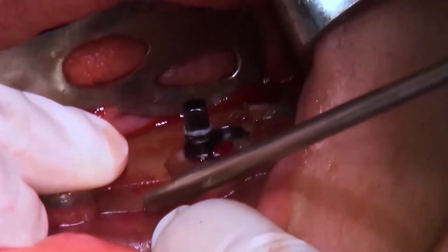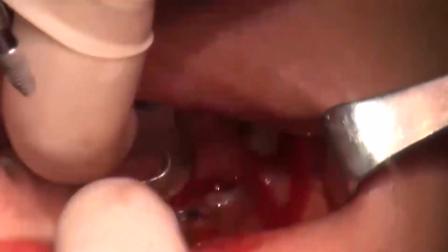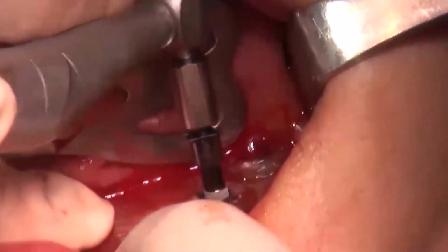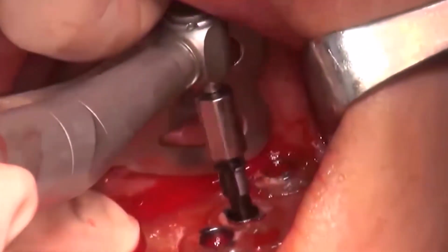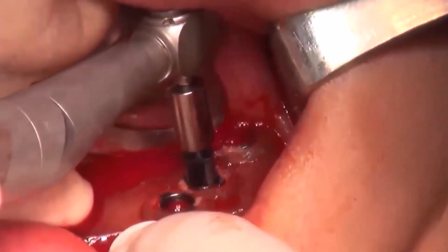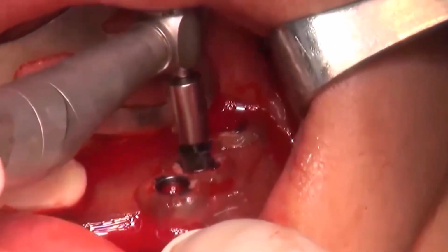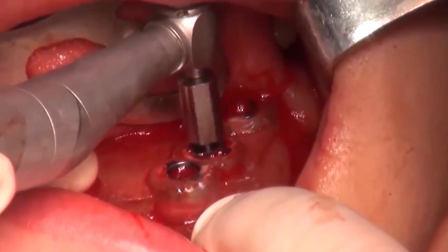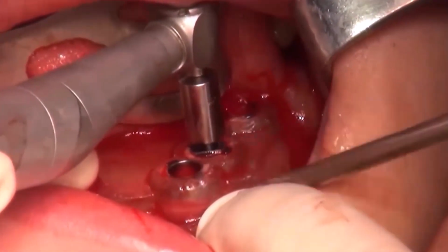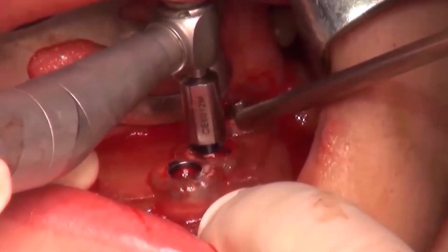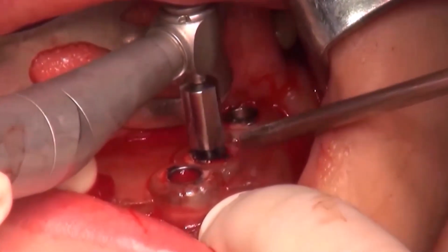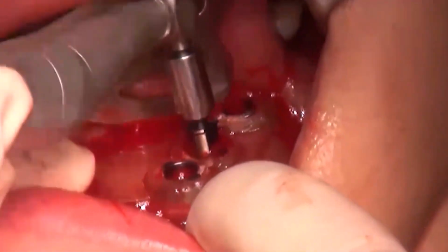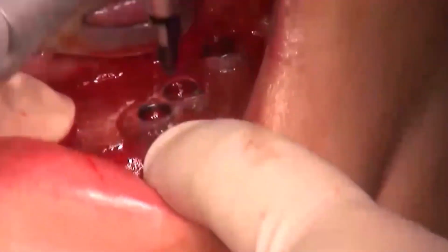I got a strong initial implant stability of this implant as well. This implant as well, I got a strong initial implant stability.